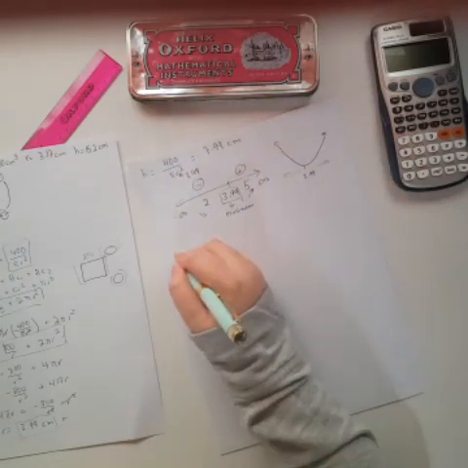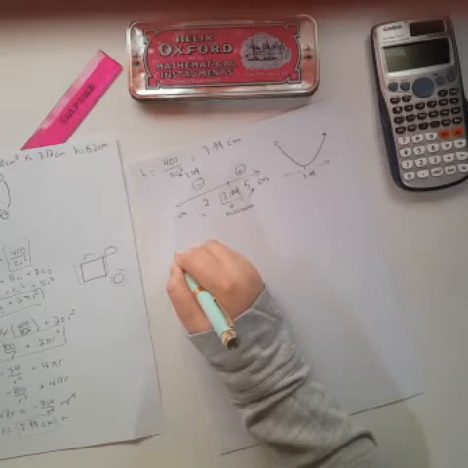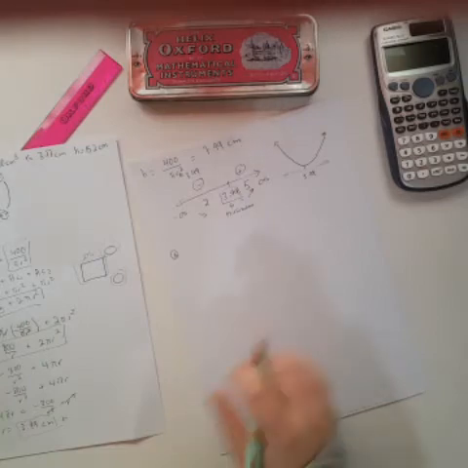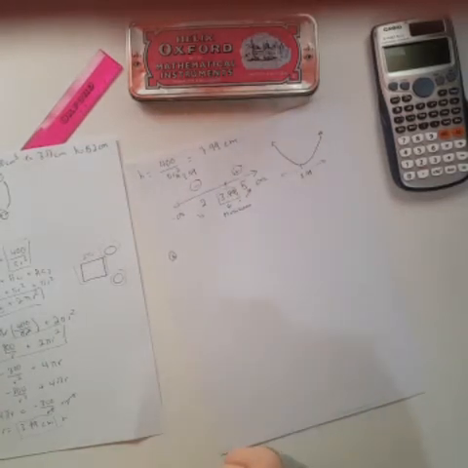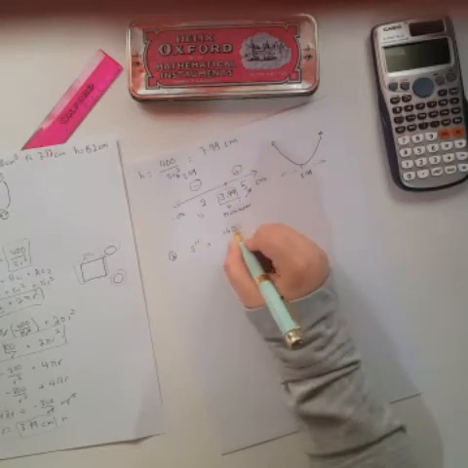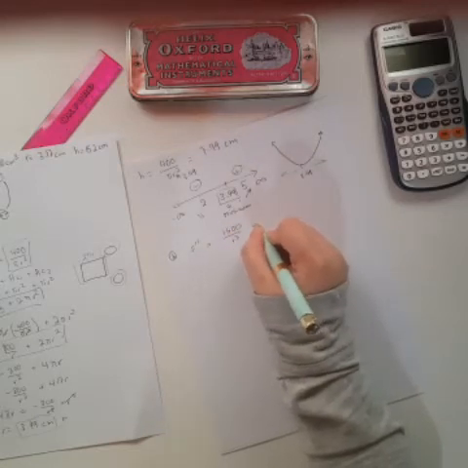Then in 3b, we need to use another method to prove that R is a minimum. So we take the second derivative of S, which is going to be 1600 over R cubed plus 4 pi.